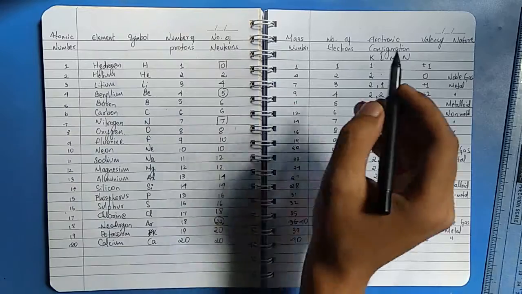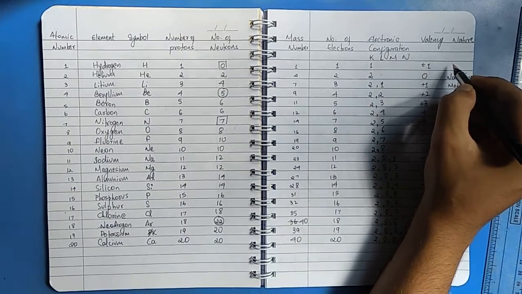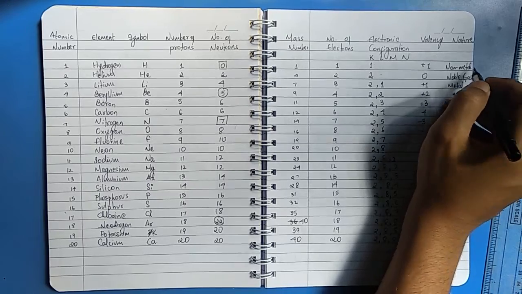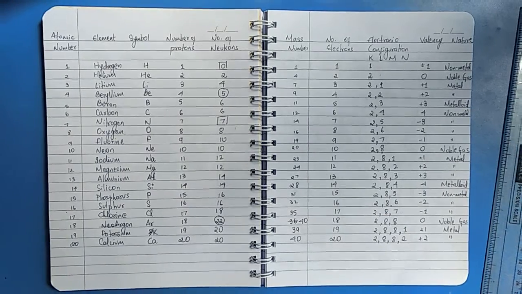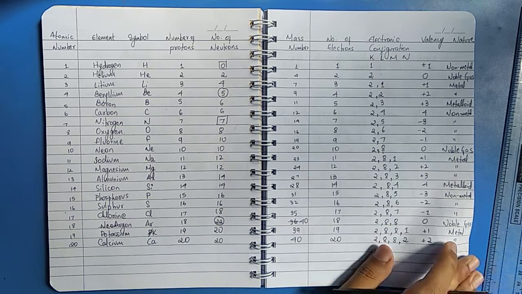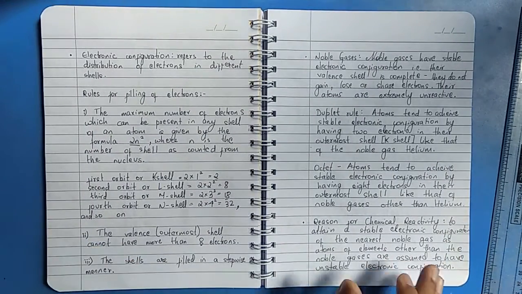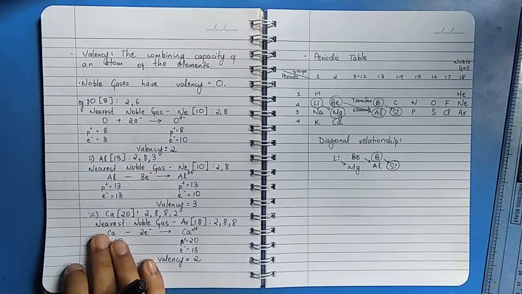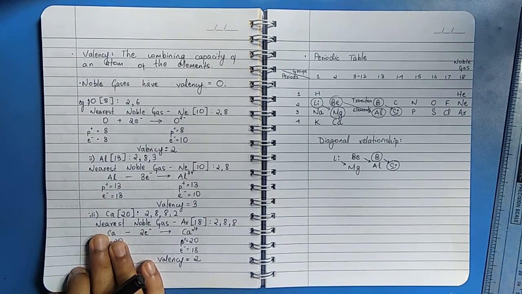Hydrogen, though it should be a metal, is actually a non-metal. Hydrogen is a very contradictory element. It shows many properties similar to metals and many similar to non-metals, but it is actually a non-metal. Okay, so we have completed electronic configuration, noble gases, valency, periodic table. Next we'll see what isotopes are.